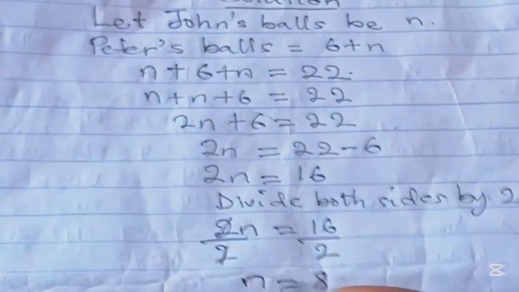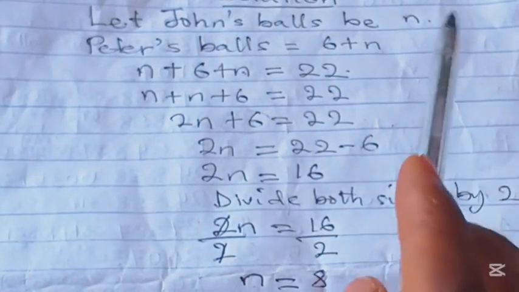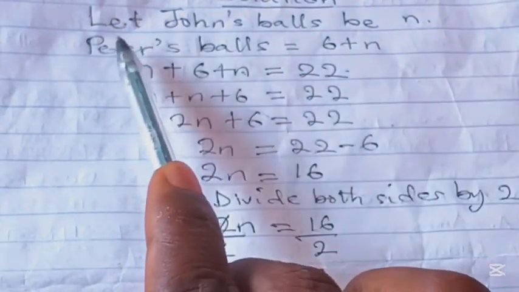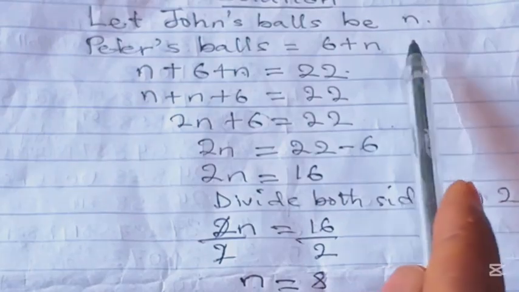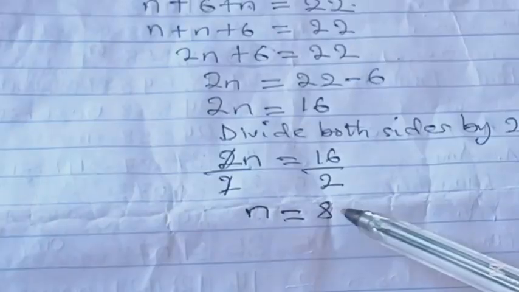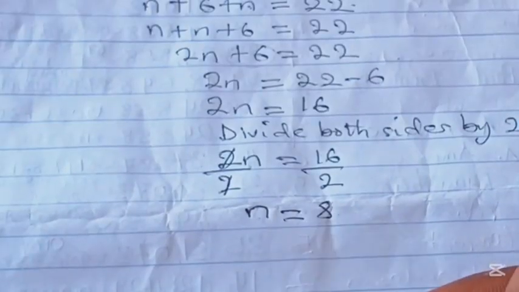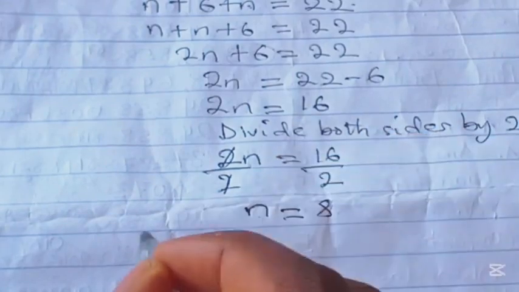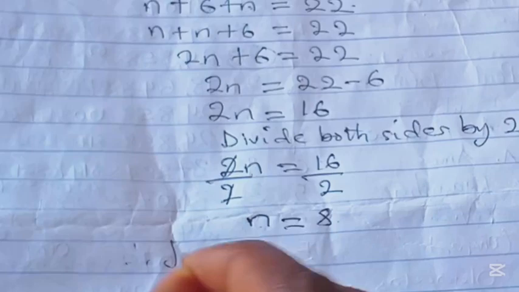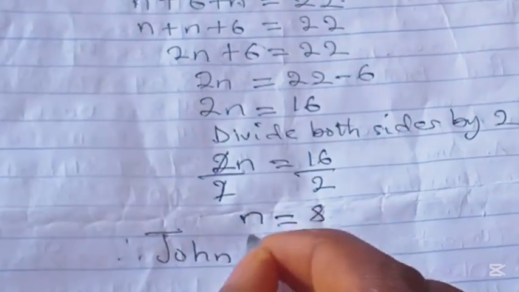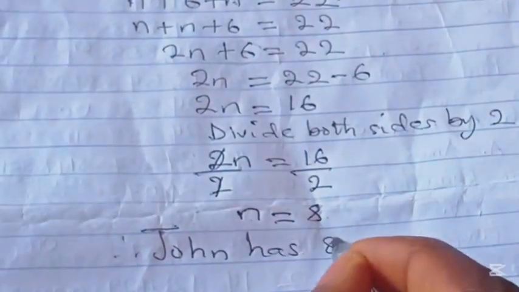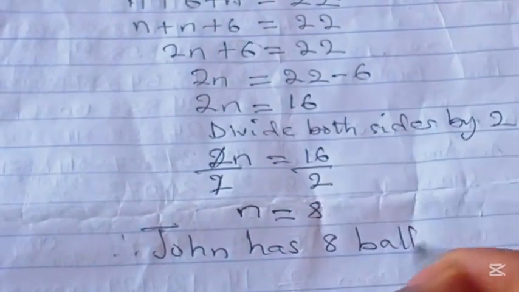8. So n is equal to 8. And n represents the number of balls of John. So John has 8 balls. n is equal to 8. Therefore, John has 8 balls.